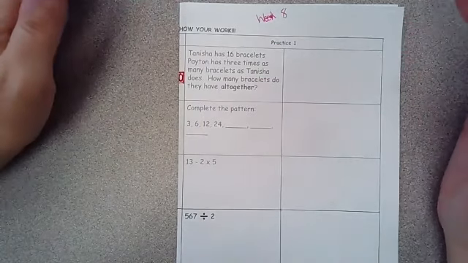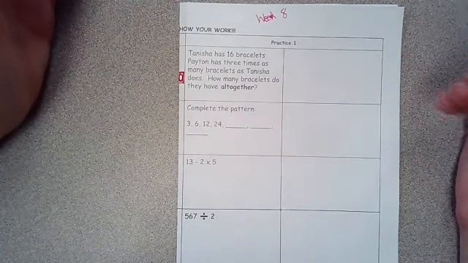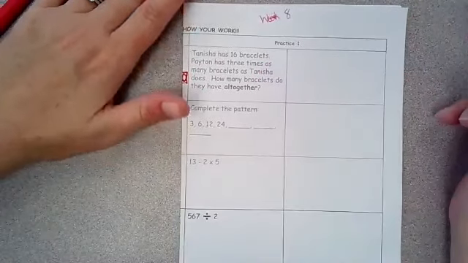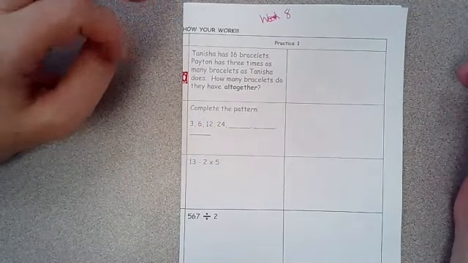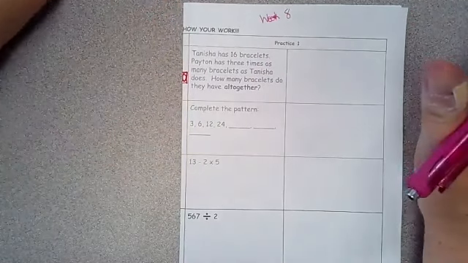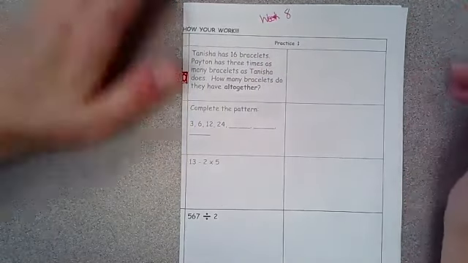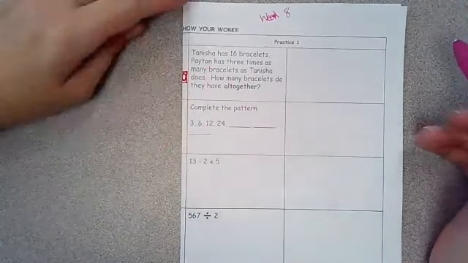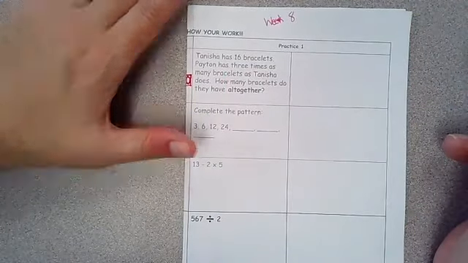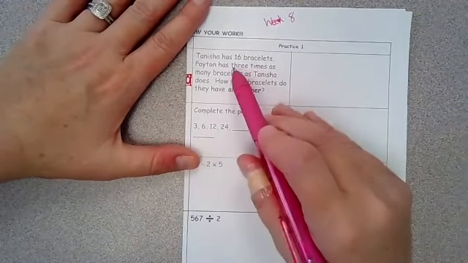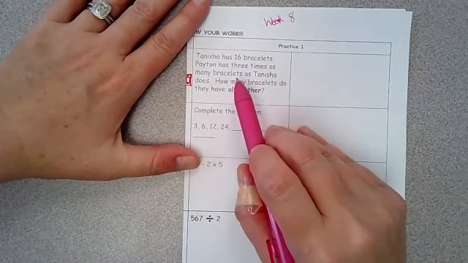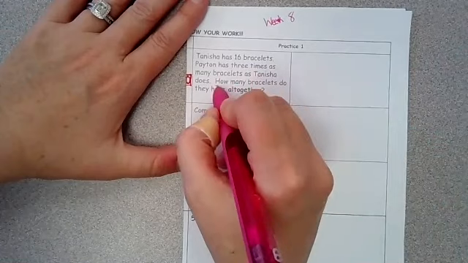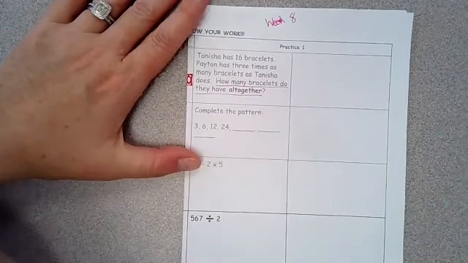So the most important thing is to understand what the question is actually asking. A lot of times kids see the word times and they just go, oh, that's perfect. I'm going to multiply 16 times 3. But that's not what the question is asking. So make sure you understand. It says Tanisha has 16 bracelets. Good for Tanisha. And Peyton has 3 times as many bracelets as Tanisha. So Tanisha's got 16, but Peyton's got a lot more than that. She's got 3 times as much. But the question says, how many bracelets do they have altogether?